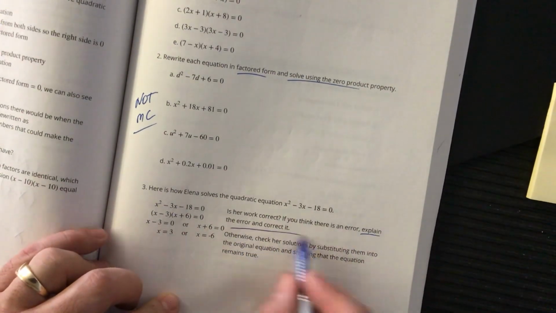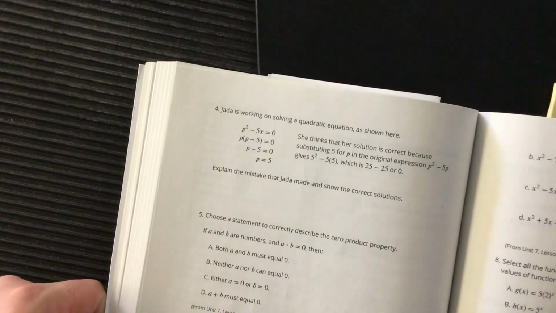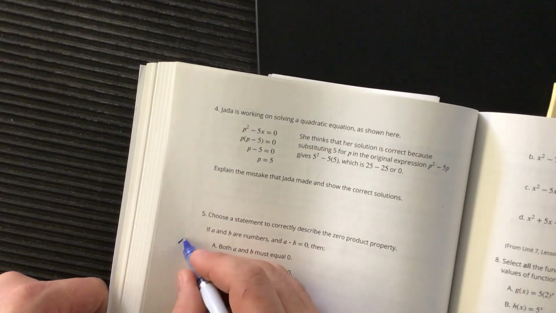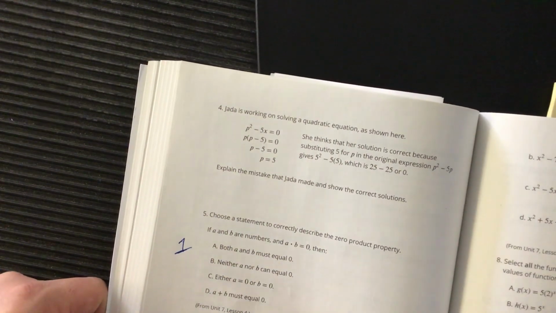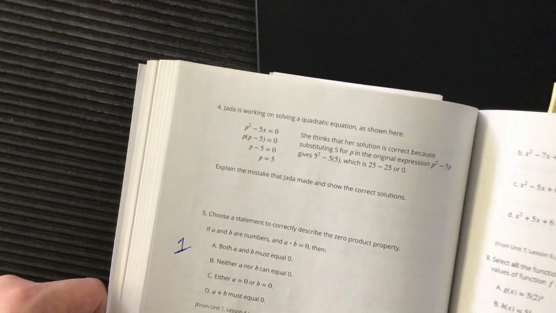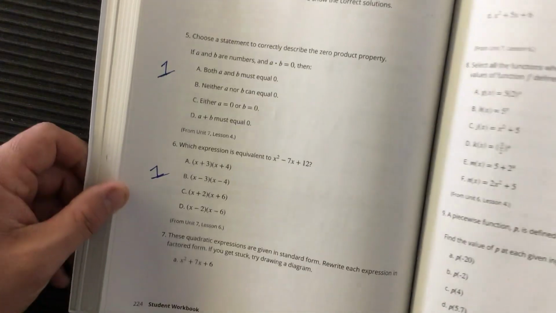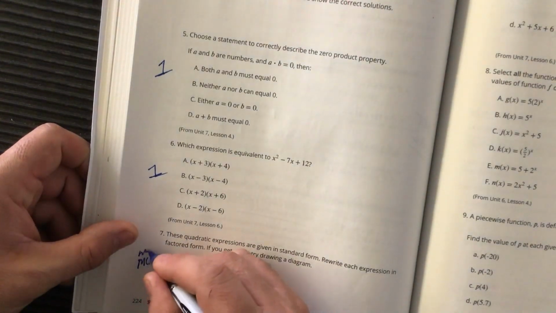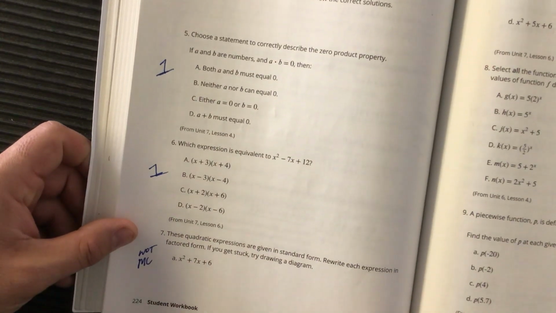If there is an error, find it and fix it. Number 4 you can handle. 5, 1 answer. 6, 1 answer. 7 is not multiple choice. Factor again.